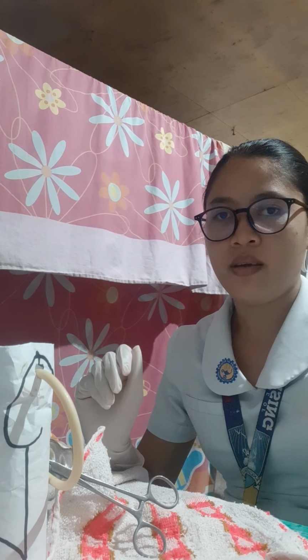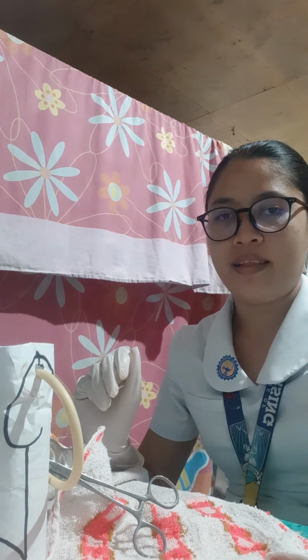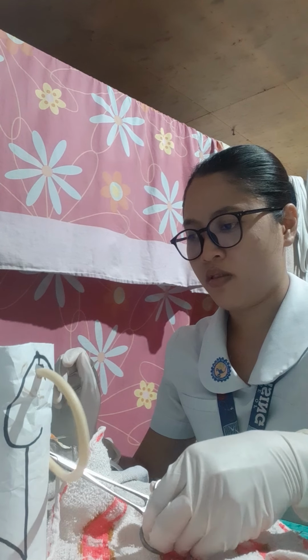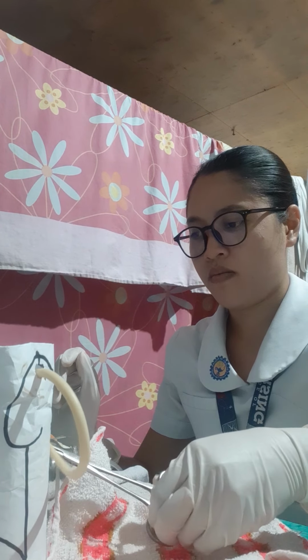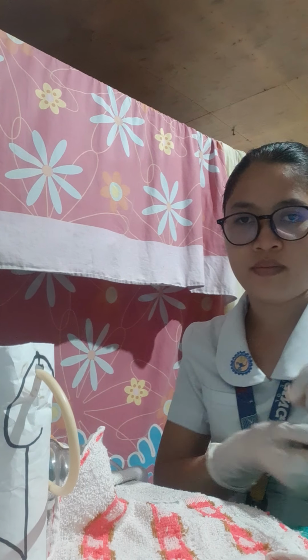Then, assess the client's safety, and then check if he is in a comfortable position. And we're going to dispose of the contaminated gloves and supplies, and wash hands.